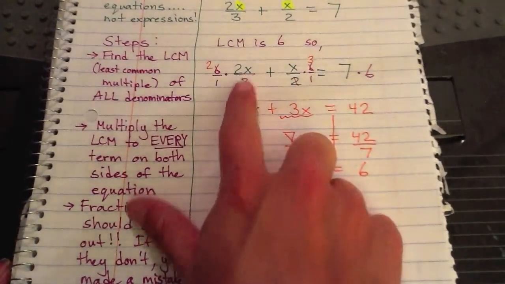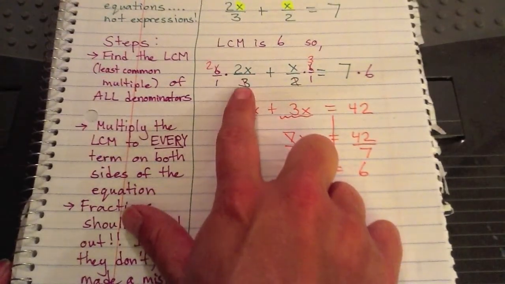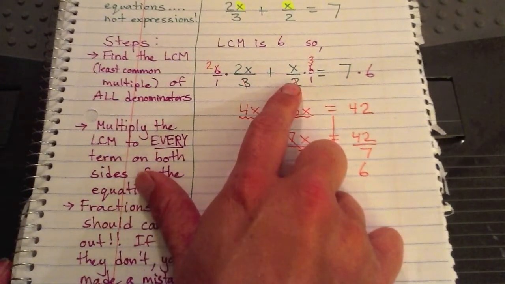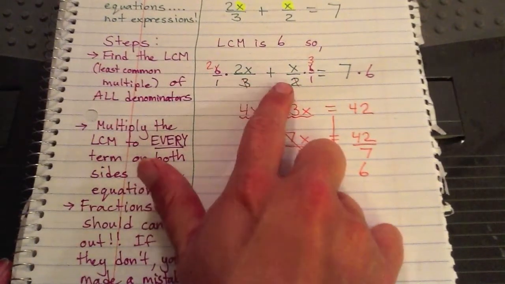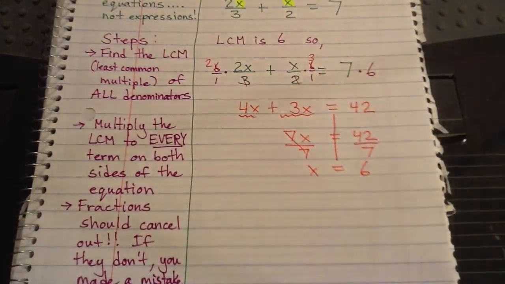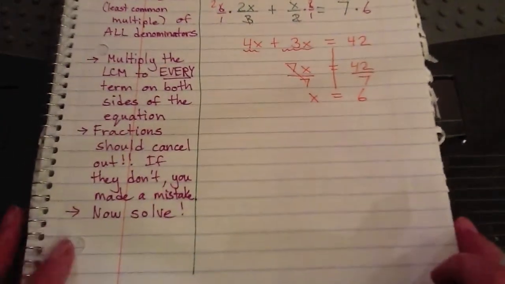2 times 6 is 12. 12 divided by 3 is 4. And then we have 6 divided by 2, which is 3. 4 plus 3 is 7. So we did that correctly.